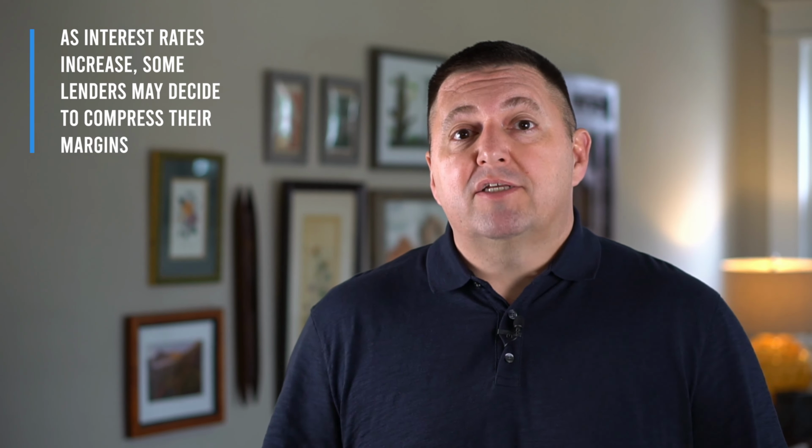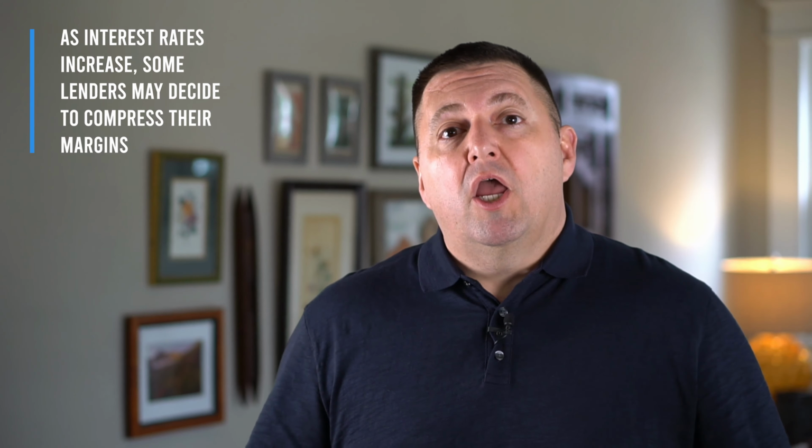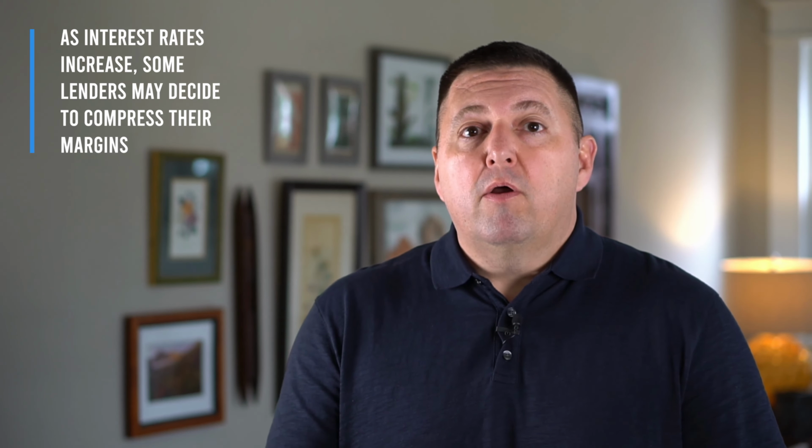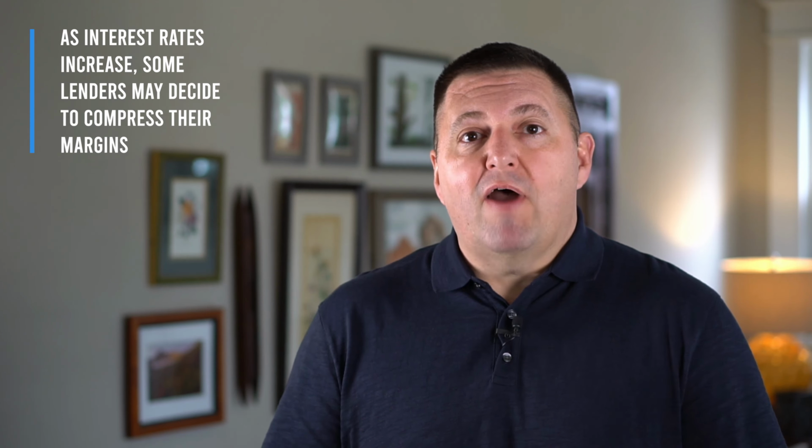Len Kiefer, deputy chief economist for Freddie Mac, talked a little bit about mortgage bankers and what their plans might be. He suggested as interest rates increase, some lenders may decide to compress their margins in order to keep the flow of purchases and mortgage refinances coming into their bank. That's a huge source of revenue for them they'd hate to see go away as the interest rates increase. So we'll have to see what happens.